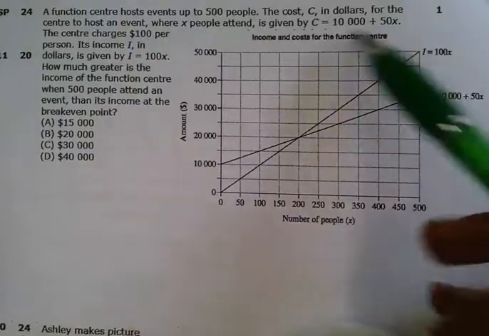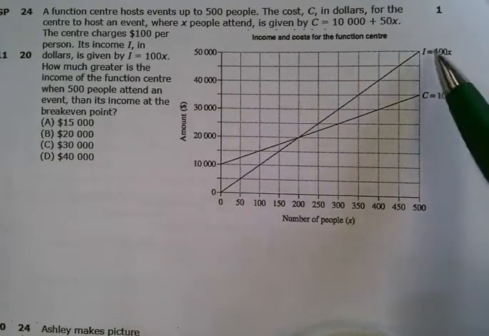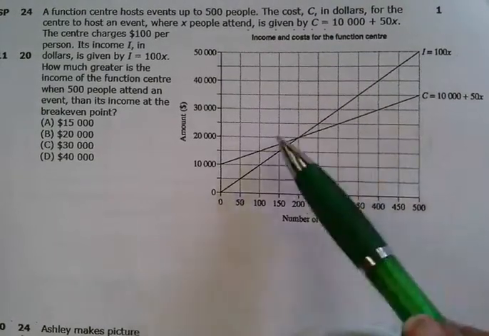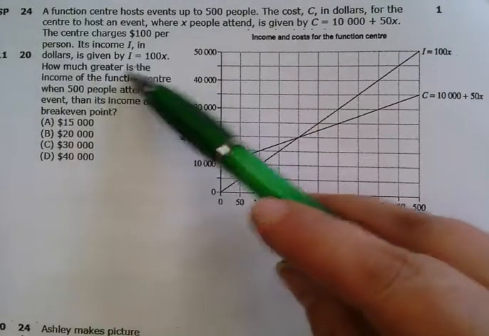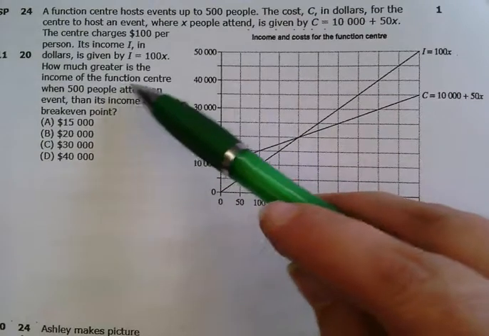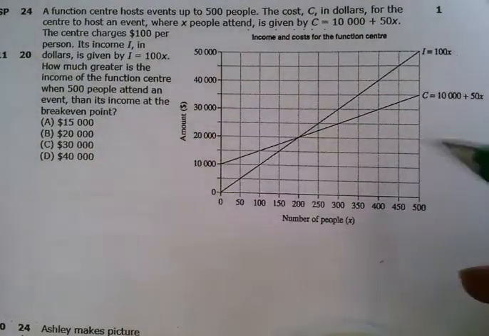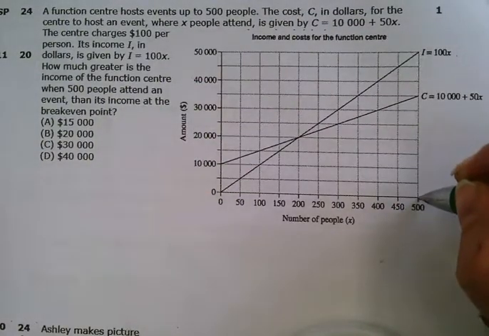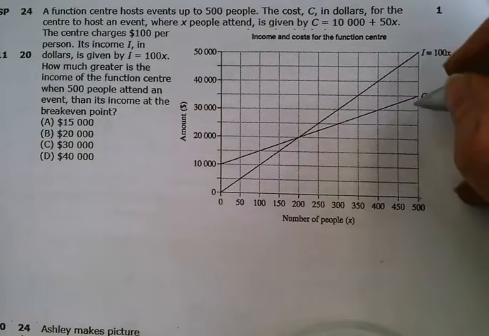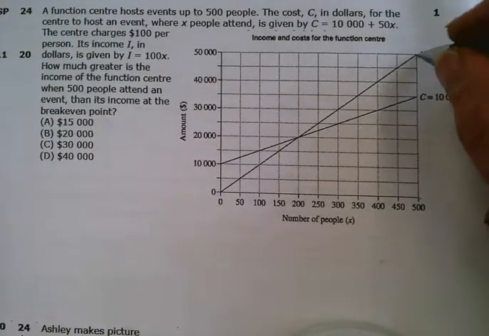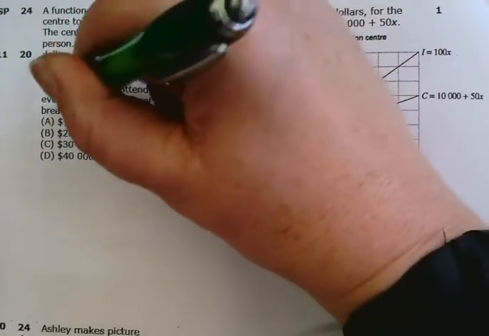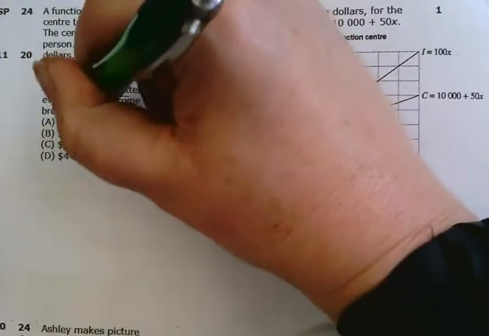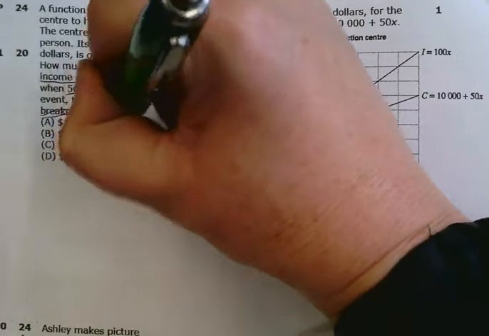This is just a multiple choice question here. That's your income. This is your cost here. And the question says, how much greater is the income of the function center when 500 people attend an event than its income? You've got to read this carefully. Than the income at the break-even point. They're not asking for profit. How much greater is the income when 500 people attend than the income at the break-even point?